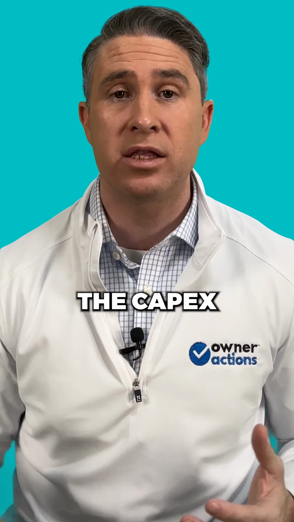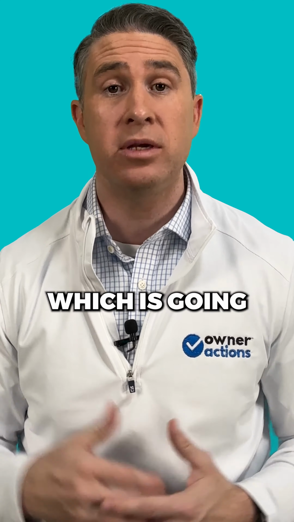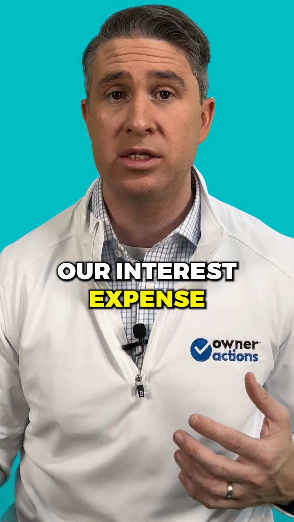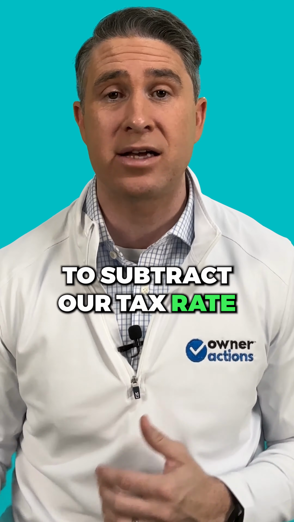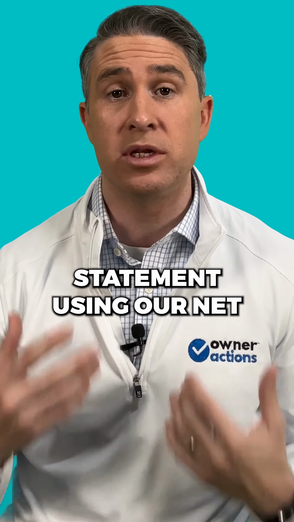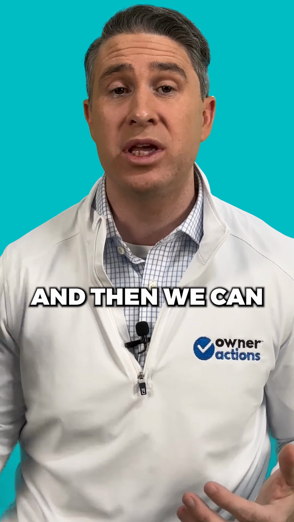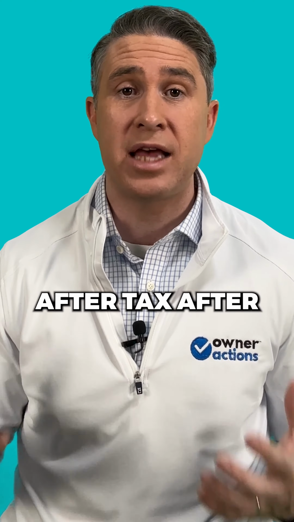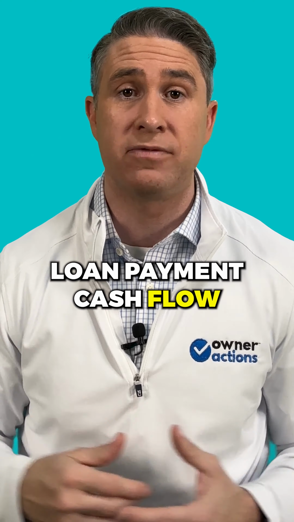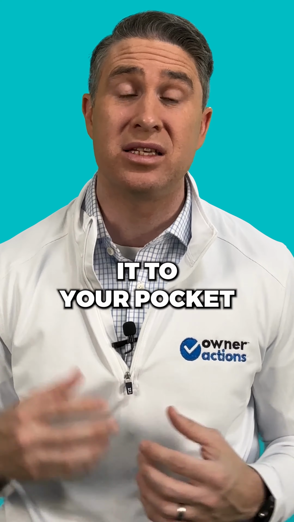going. After we subtract the CapEx, we're going to subtract our loan payment, which is going to include our interest expense. And then we're also going to subtract our tax rate, which we're going to have to go back through the income statement using our net income to figure out what our taxes paid are going to be. And then we can figure out our after tax, after loan payment cash flow. And now this is the money that actually makes it to your pocket.